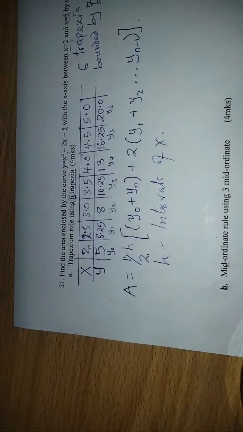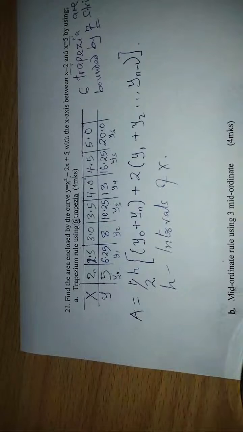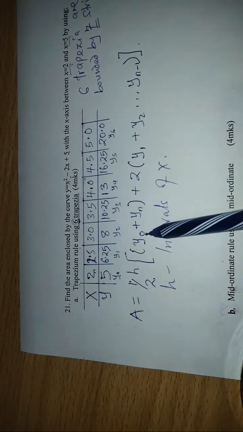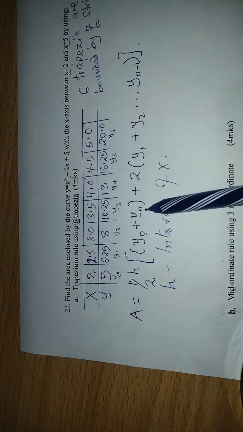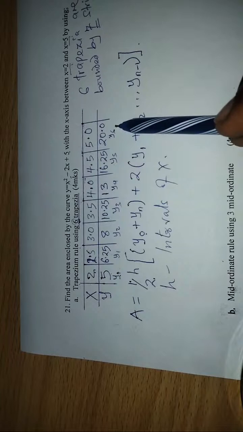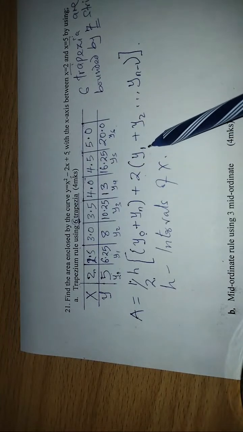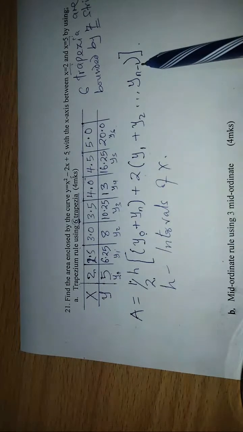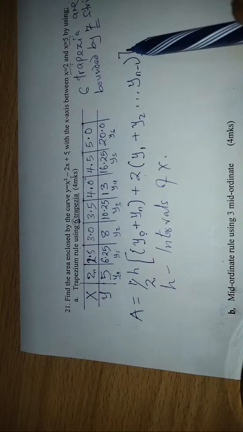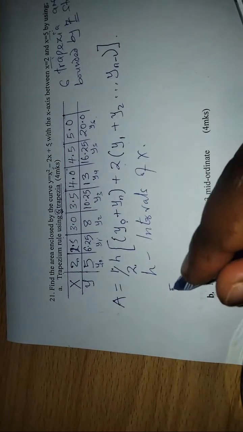The intervals of x, then y are the values of y. Now we can go into substitution, because y0 is the first value of y, yn is the last value, then 2 multiplied by y1 is the second y here, then yn minus 1 is the value of y just before the last one. So let me get into substitution in this formula.